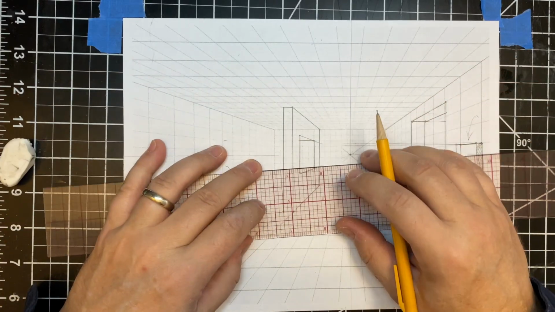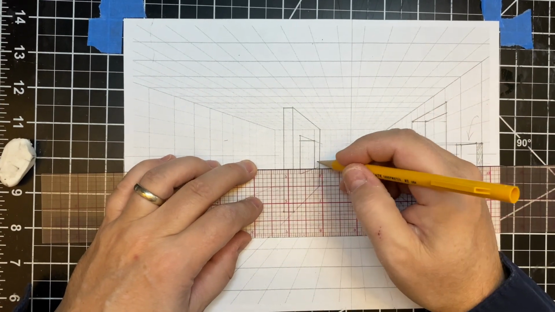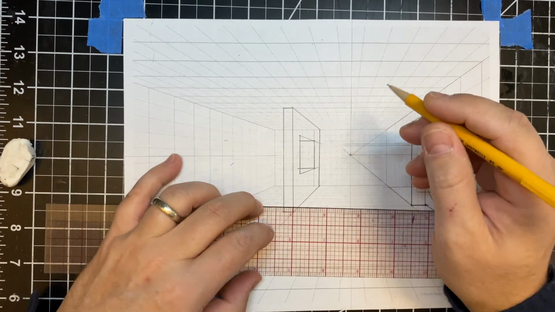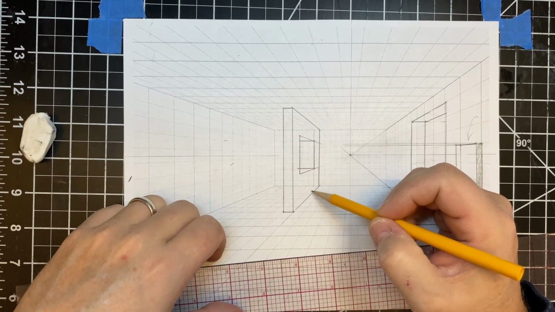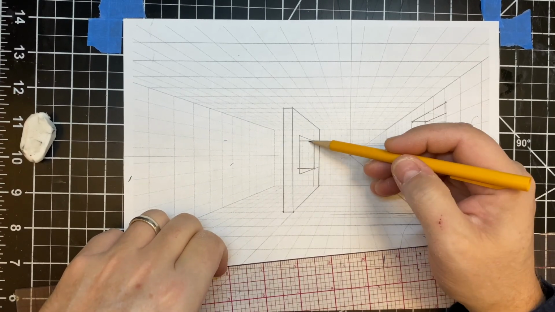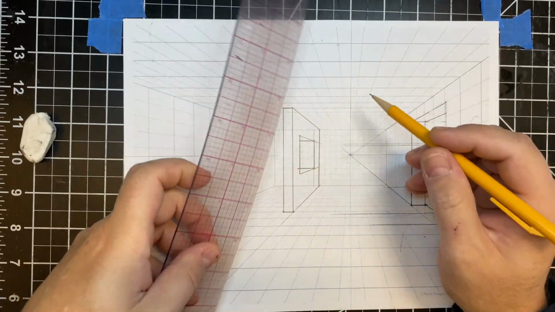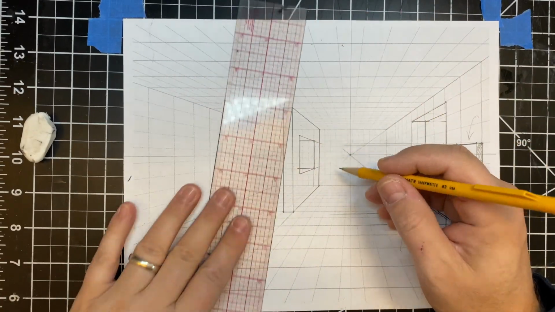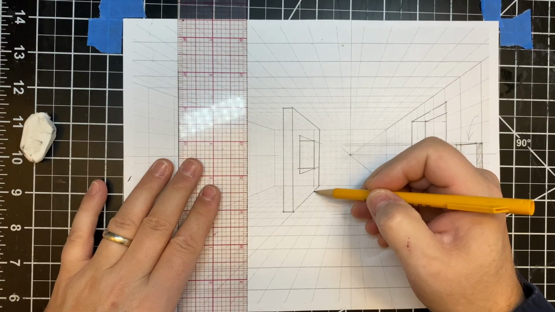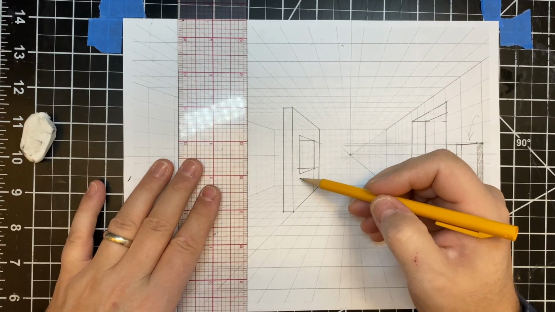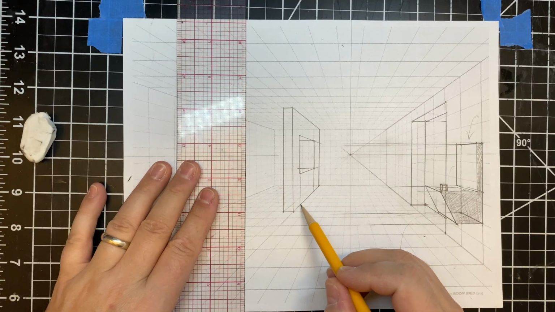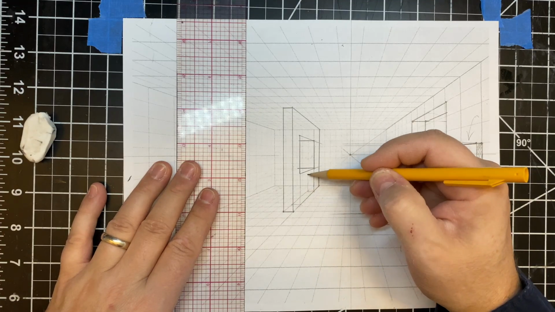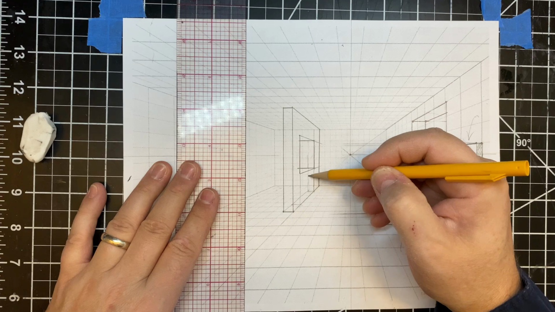1, 2. Now that's not right because it's only 1 block thick. So I need to know how thick that should be, right? So the way I'm going to do that is if I transfer this line down to here and transfer this line down to here, I can actually work my way over to the other side, and I can see where that thickness would be. And in this case, it would be right there.